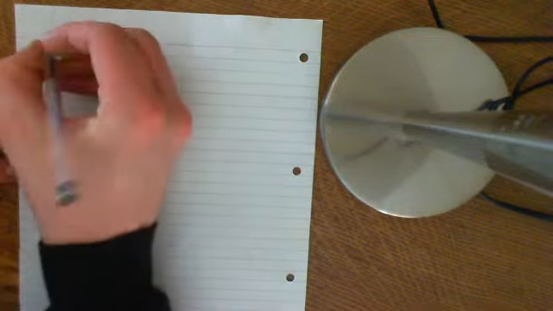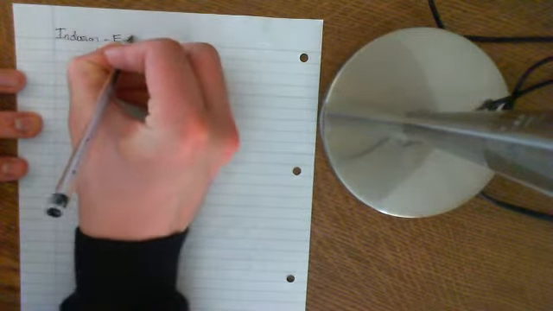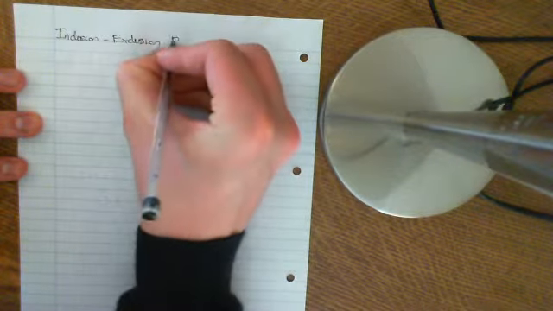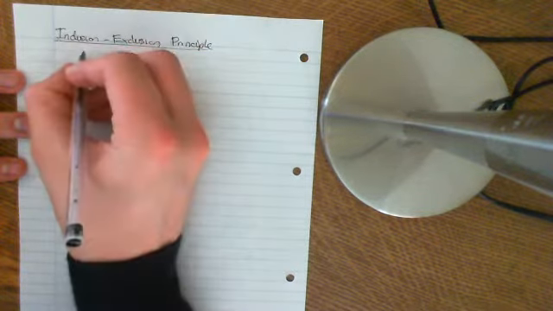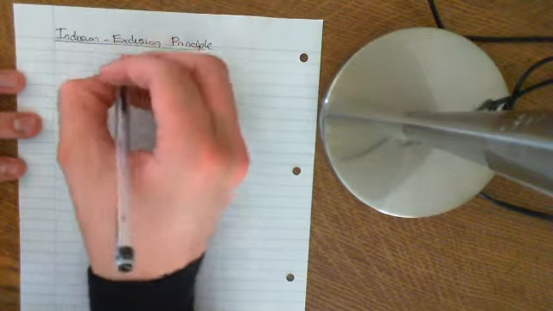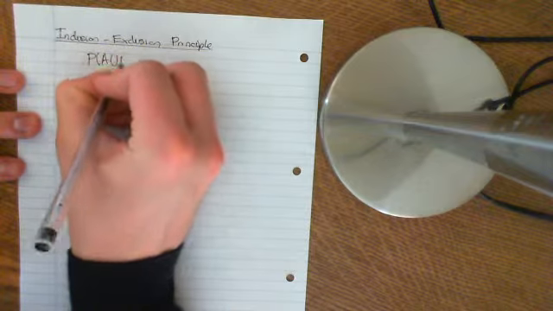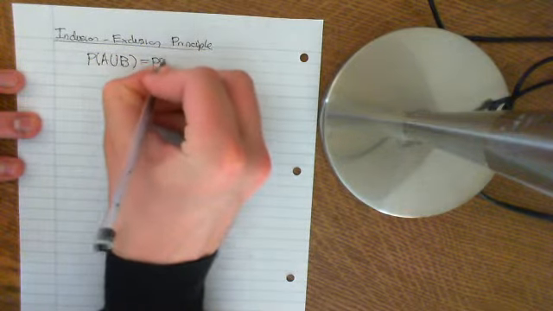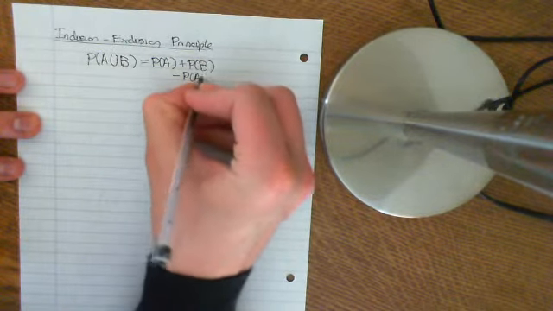So in this video we're going to discuss the inclusion-exclusion principle, which is a generalization of a formula that we derived in the video before the previous video. We derived the result that the probability of A union B is equal to the probability of A plus the probability of B minus the probability of A intersect B.